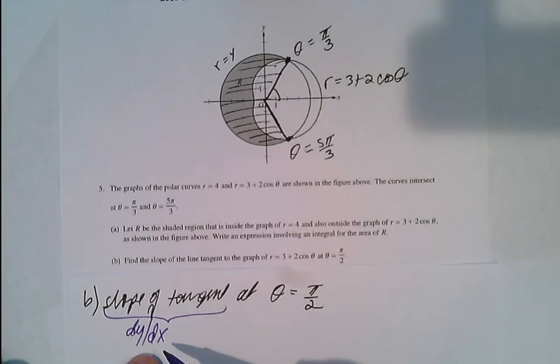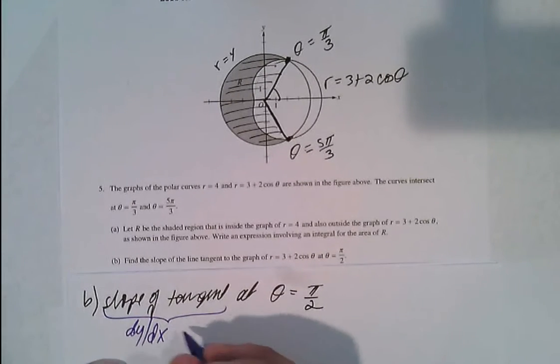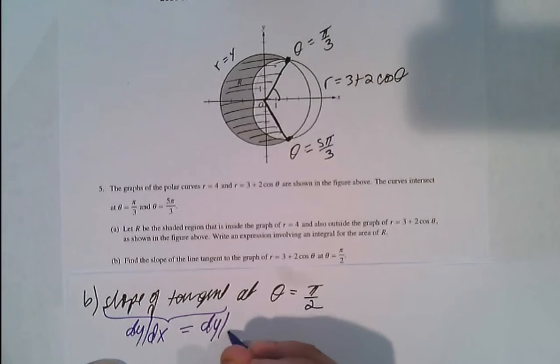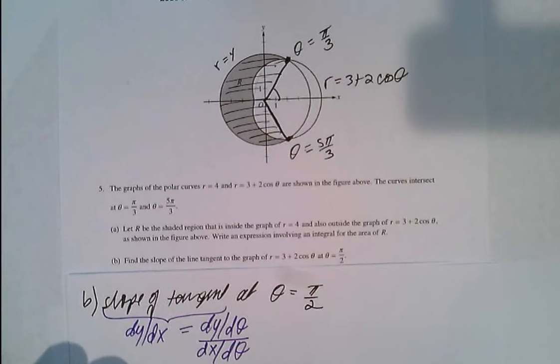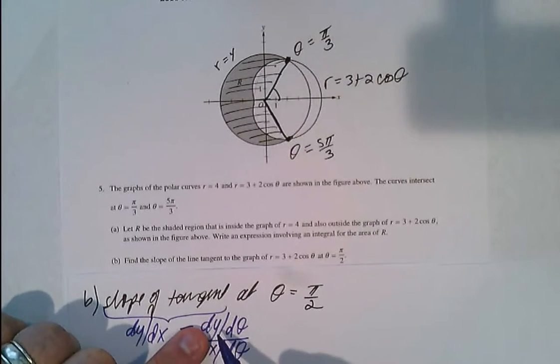The challenge, though, is we are not working in rectangular. The way that you evaluate dy dx, the slope of the tangent line in polar, is you actually find the derivative of y with respect to theta, and you divide it by the derivative of x with respect to theta. And you might say, okay, but what's x and what's y?